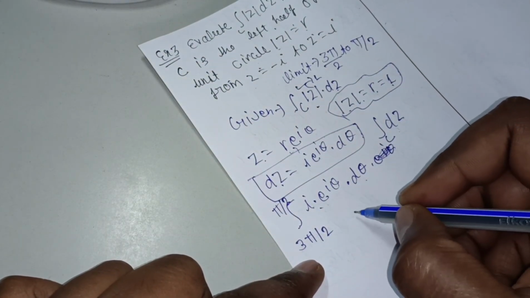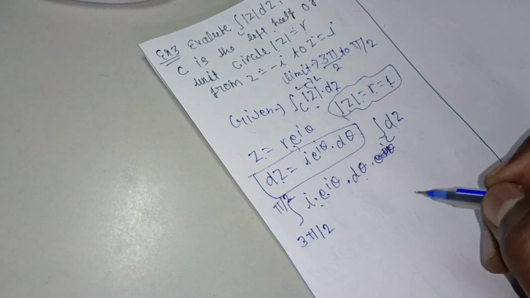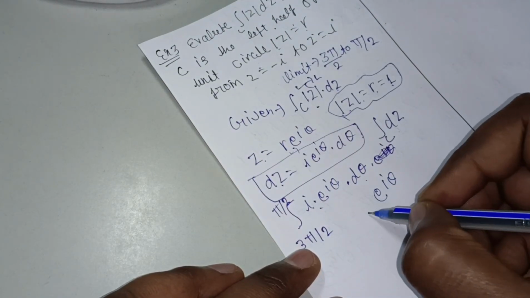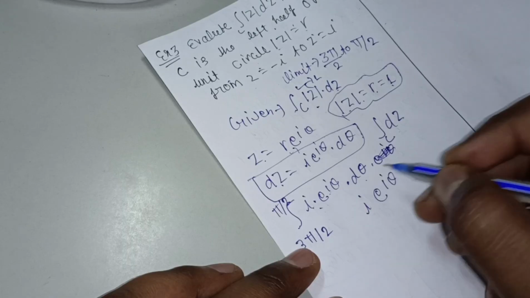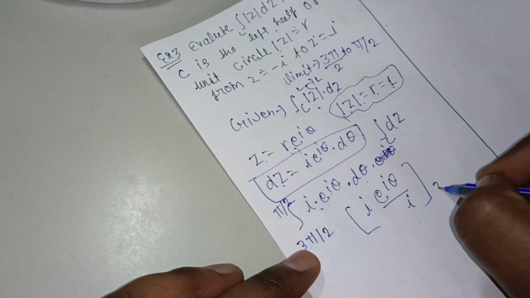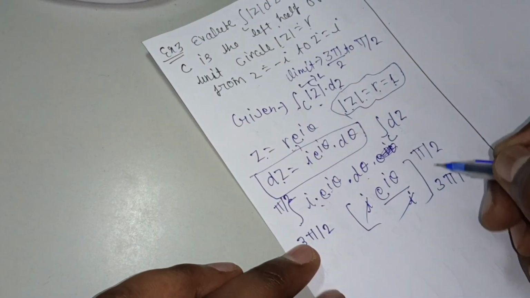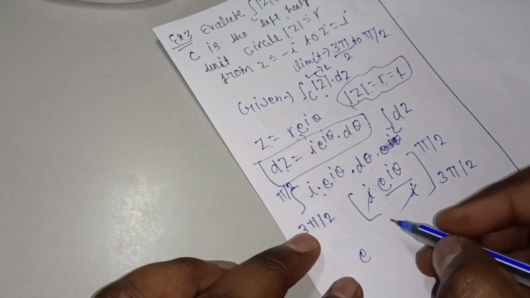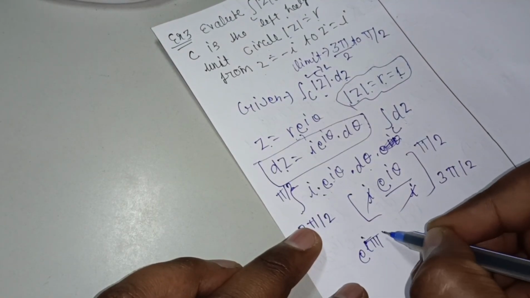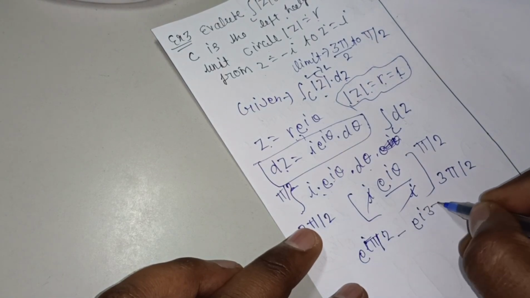Now if we integrate, then e to the power iota theta as it is, the chain rule will be applied, then upon iota, with limit 3 pi by 2 to pi by 2. Iota and iota cancel, and we get e to the power iota pi by 2 minus e to the power iota 3 pi by 2.